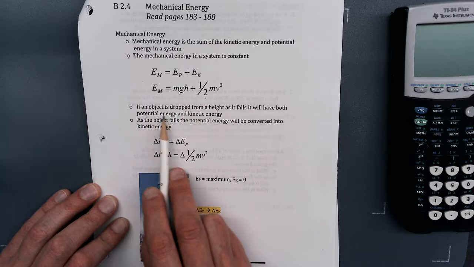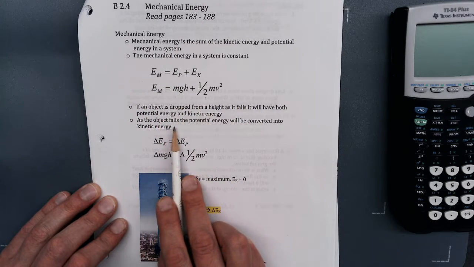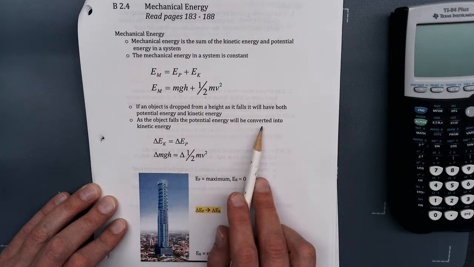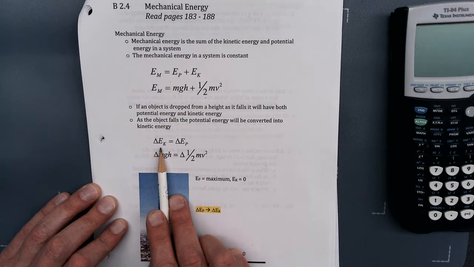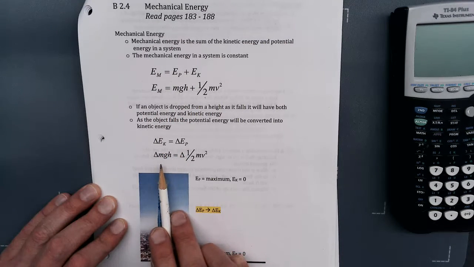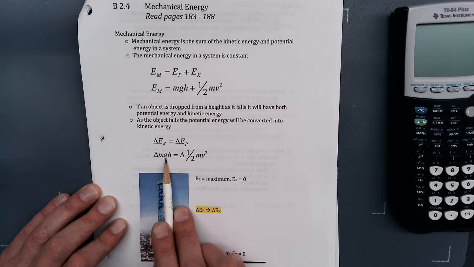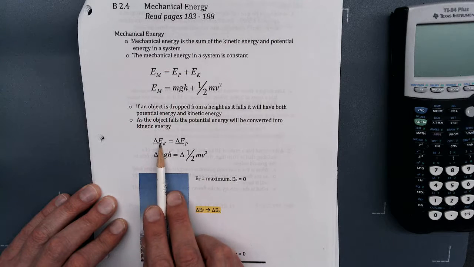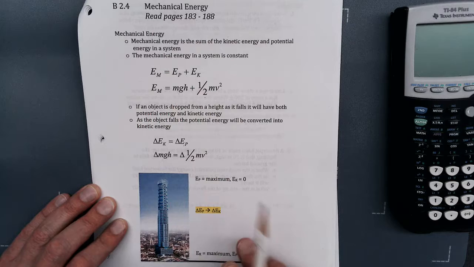If an object is dropped from a height, as it falls, it will have both potential energy and kinetic energy. As the object falls, the potential energy will be converted into kinetic energy. So a change in kinetic energy occurs because a change in potential energy has happened. Now the change in potential energy is shown right here, change in mgh, and the change in kinetic energy, the change in 1/2 mv squared.